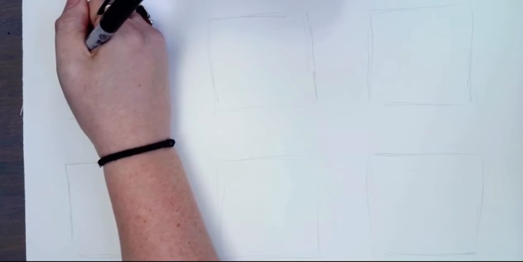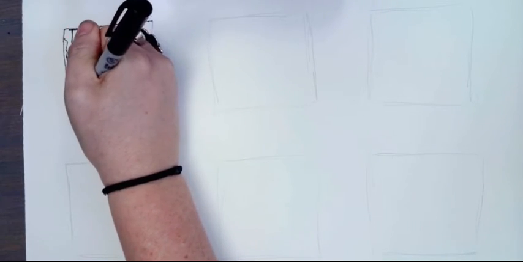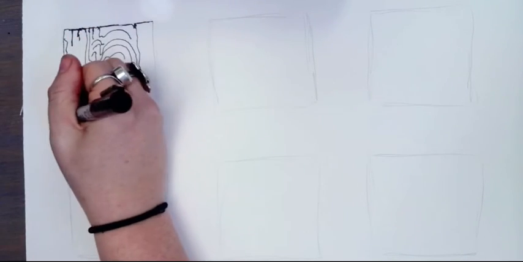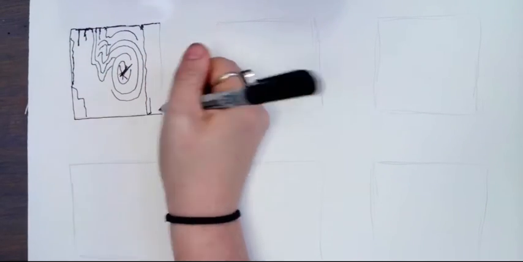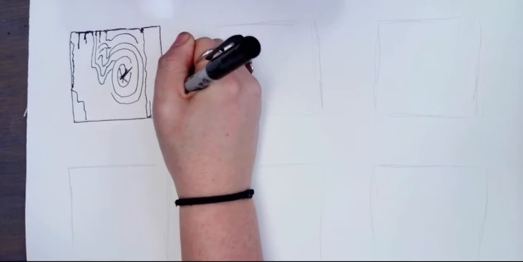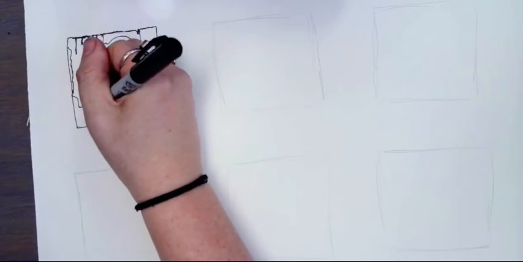So as I continue with my marker, you'll see that my wooden box is going to look a lot more like a wooden box rather than just a box on a piece of paper. Let's take a look at how I complete this.